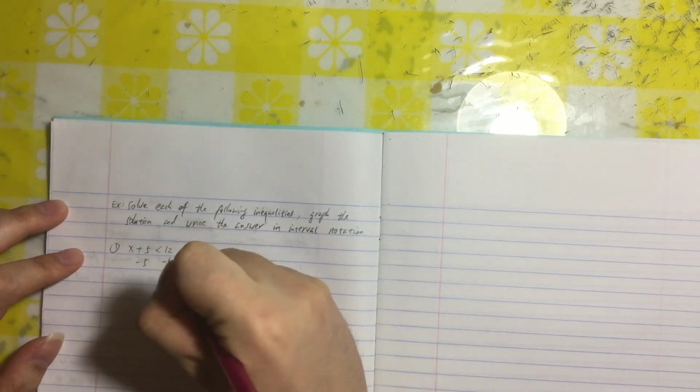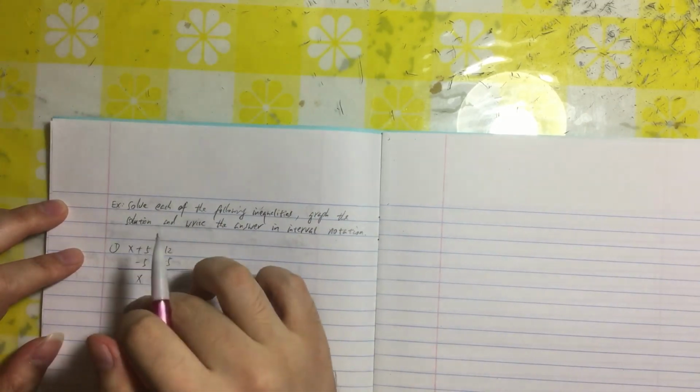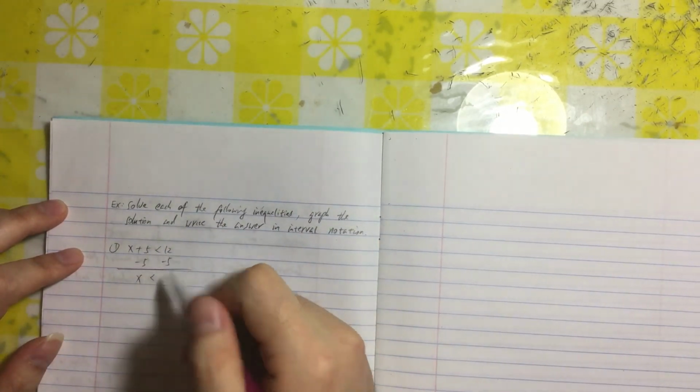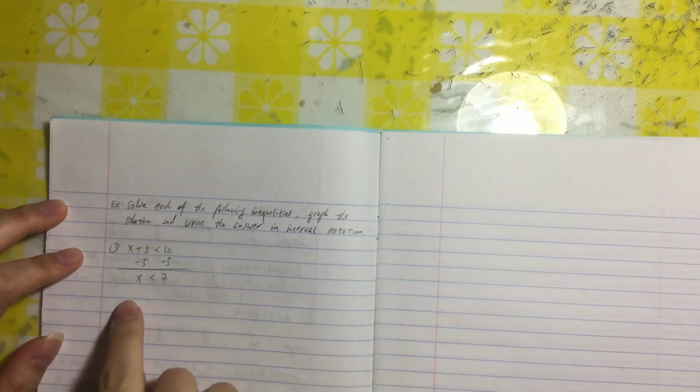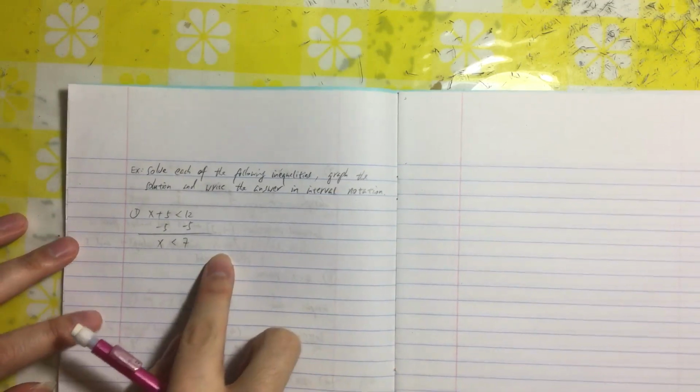So here I can subtract 5 from both sides. On the left side, I get x by itself. On the right side, 12 minus 5 is 7. So the solution is x less than 7. Now next, let's graph x less than 7.